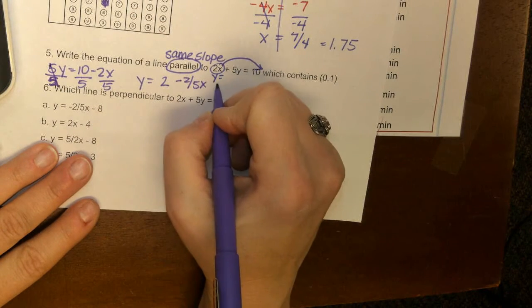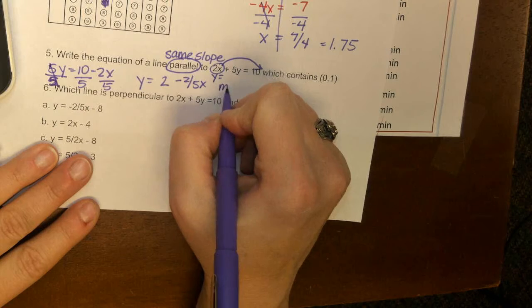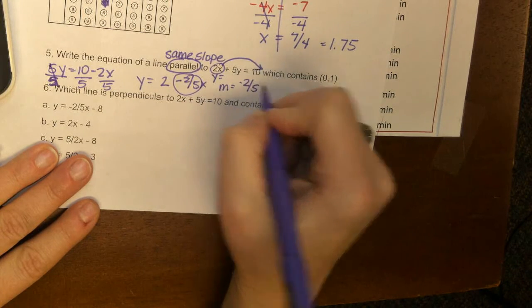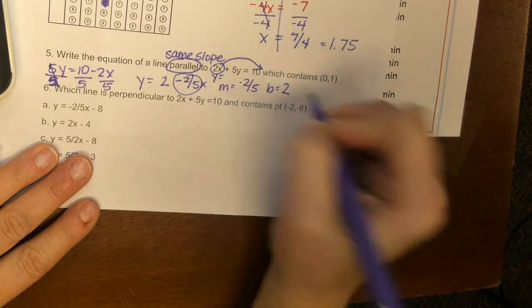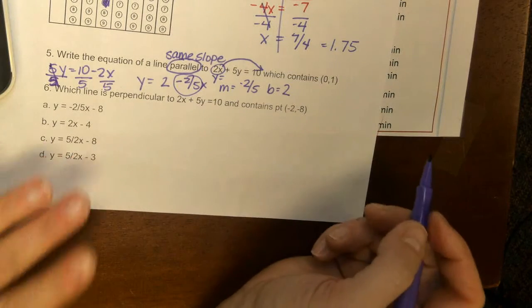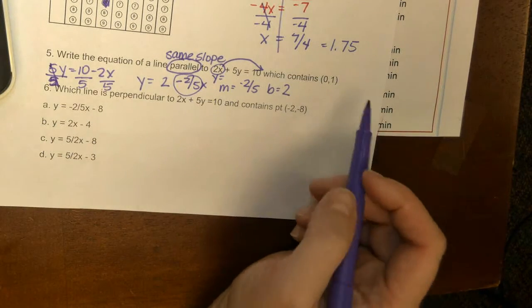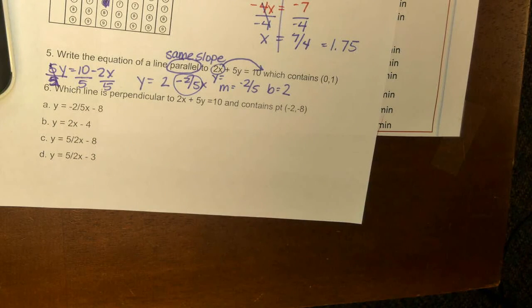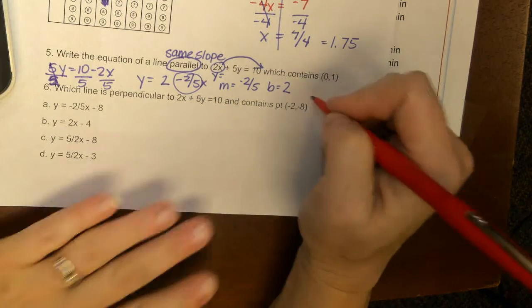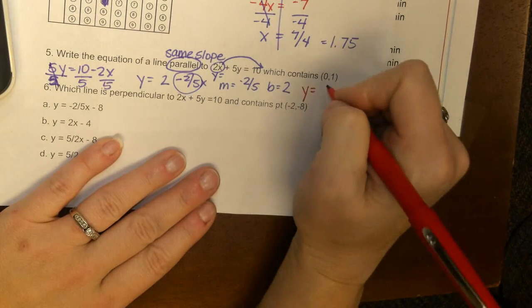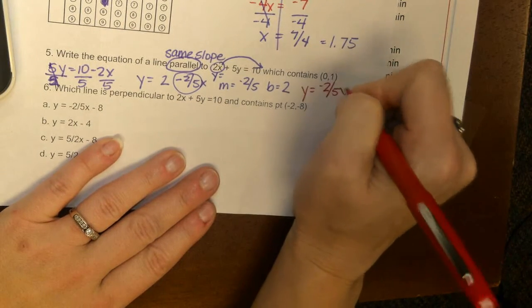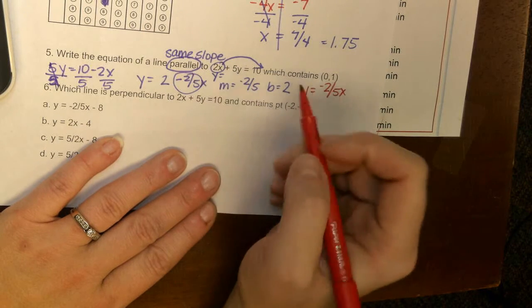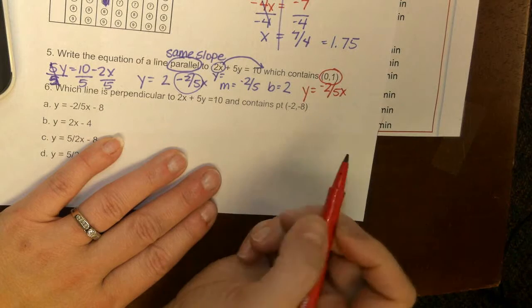So here my m is negative 2/5, and my b is 2. My b doesn't really matter right now because I need to have the same slope in my new line. So I know my answer is going to have y equals negative 2/5 x, because it's going to have the same slope, because it's a parallel line. But it needs to pass through this point.